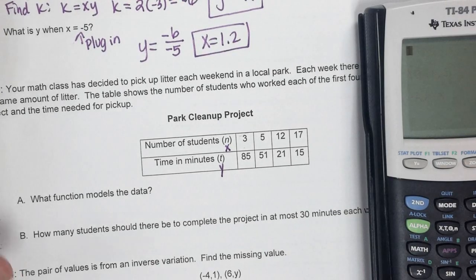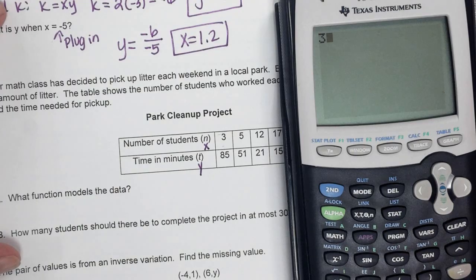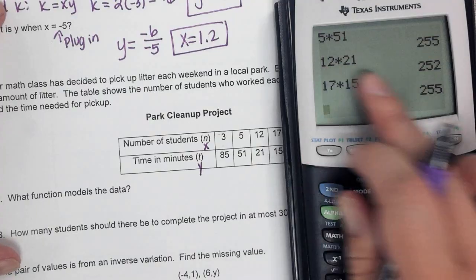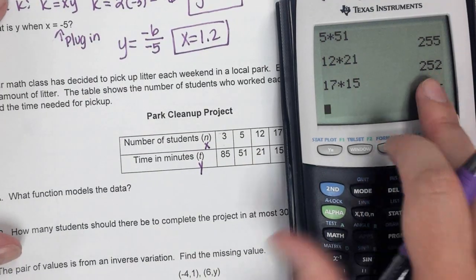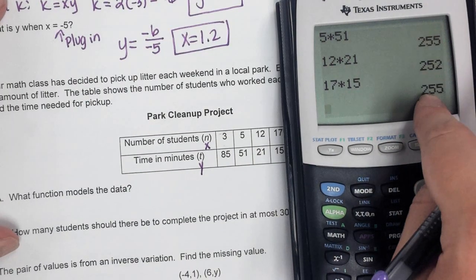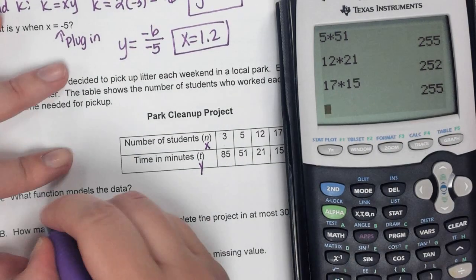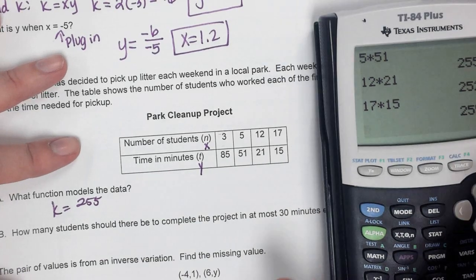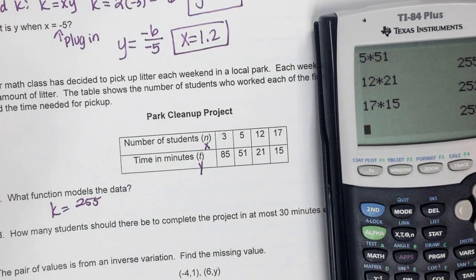Yeah, so sometimes that happens because, I mean, real world data, right? Sometimes we don't have exactly the same thing. So like, let me make sure I'm typing this correctly. All of them are 255 except for 12 times 21. We're just a little bit off. But you know what? It's so close that we're going to go ahead and say that K is equal to 255. Okay?